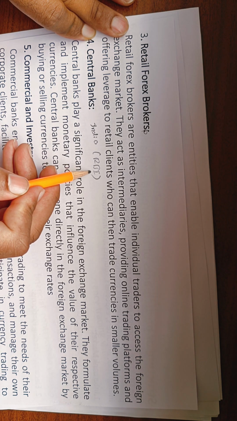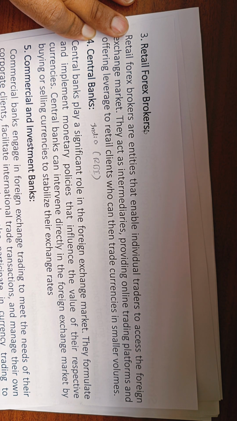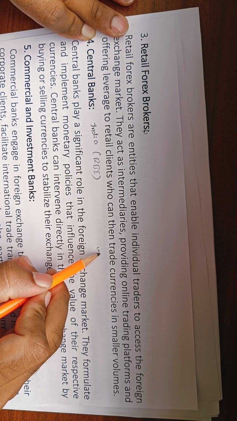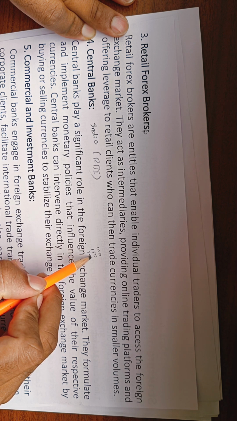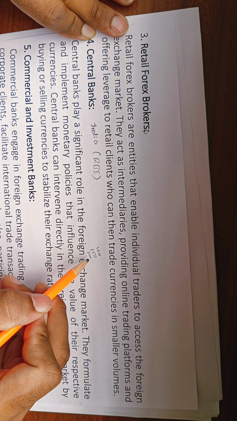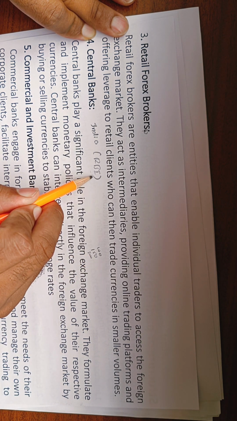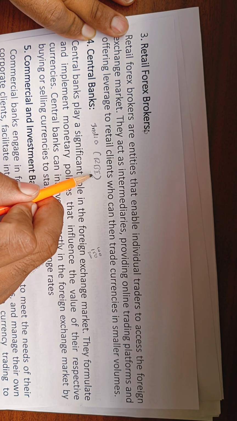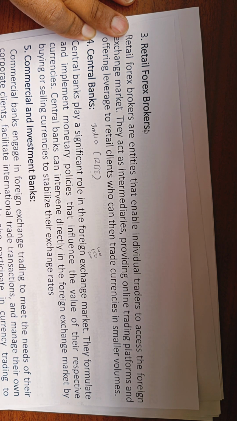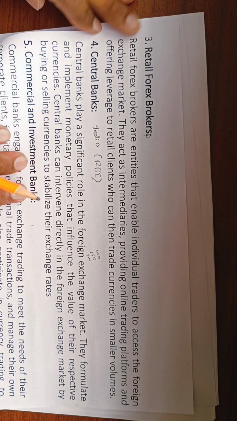How is the RBI a participant or part of the structure of the foreign exchange market? As I told, currency risk may move 100, 150 or 200. This fluctuation is controlled through the RBI. The RBI is involved in the foreign exchange market, so it is also one of the participants. Then commercial and investment banks, like SBI, HDFC Bank or Canara Bank, or any other banks. These are all participants that make the currency conversions.